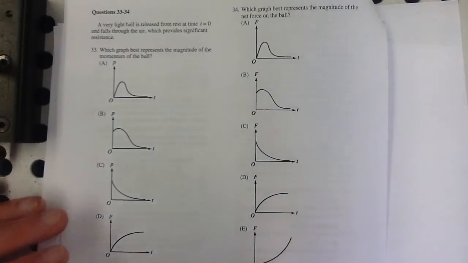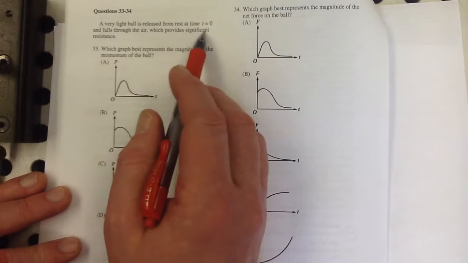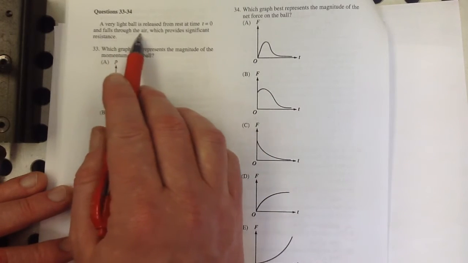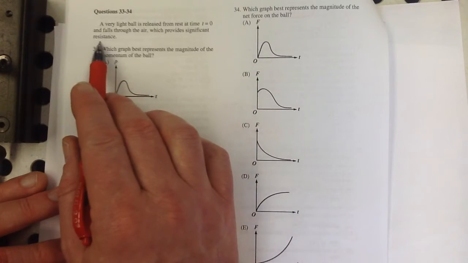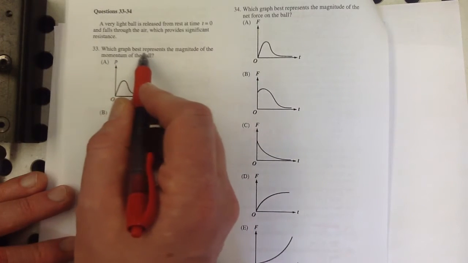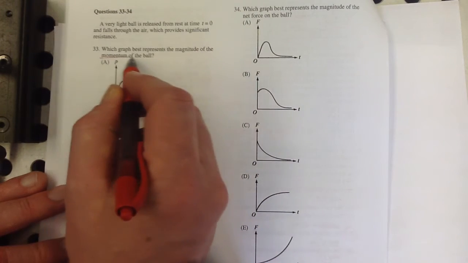Numbers 33 and 34. A very light ball is released from rest at time 0 and falls through the air, which provides significant resistance. Which graph best represents the magnitude of the momentum of the ball?